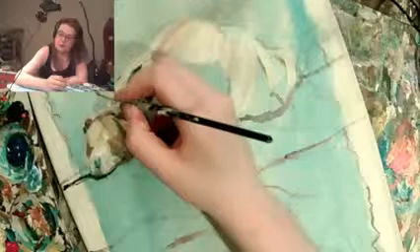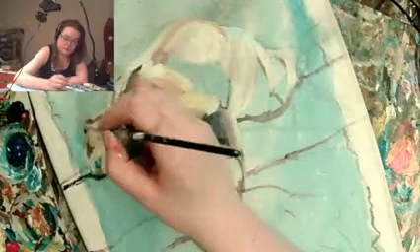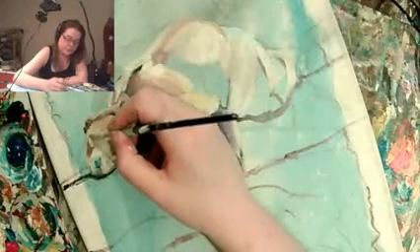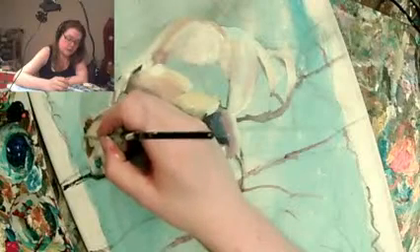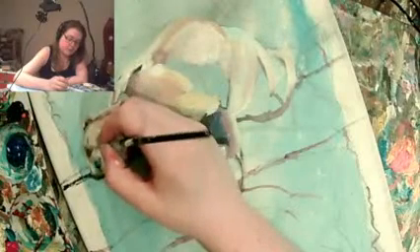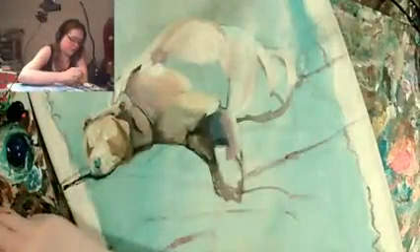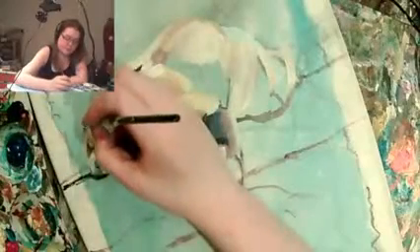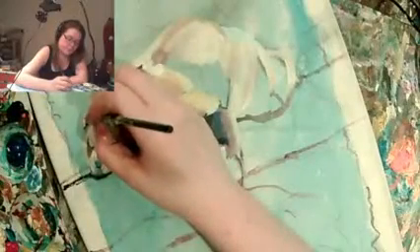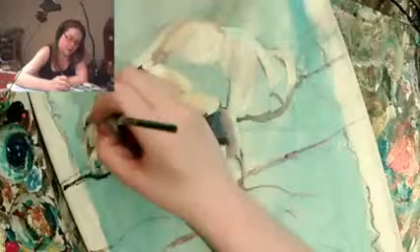Right. So add a bit more. Raise this bit up a bit more. And then raise the ear up a little bit more.